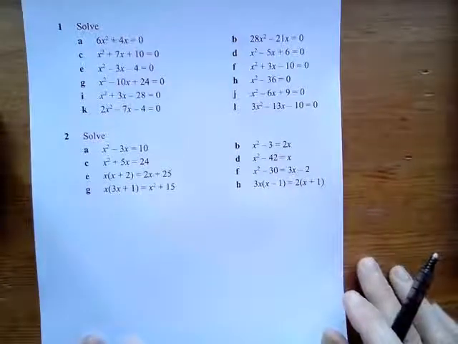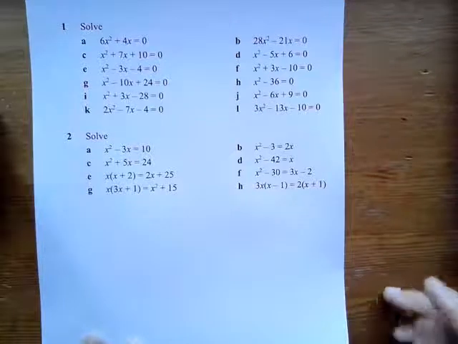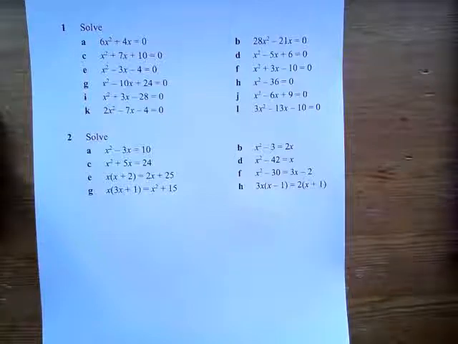There's loads for you to be getting on with there. Don't feel you've got to do it all today. Just get as far as you can, and then we'll see where people are, and maybe I'll set this again for tomorrow's lesson as well.